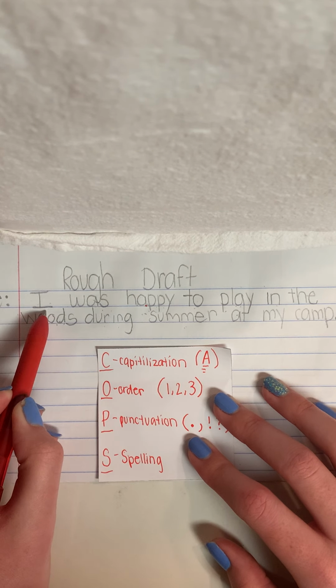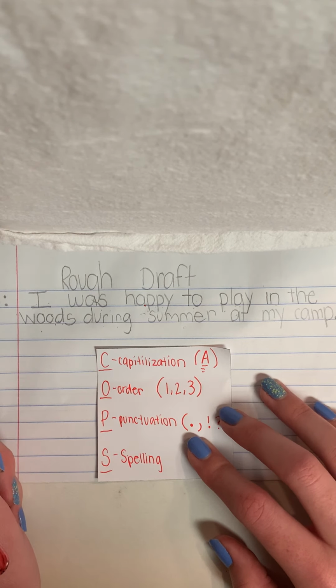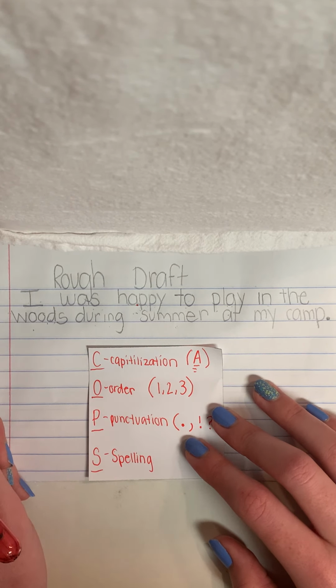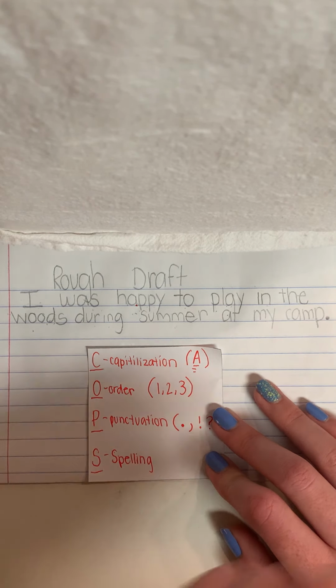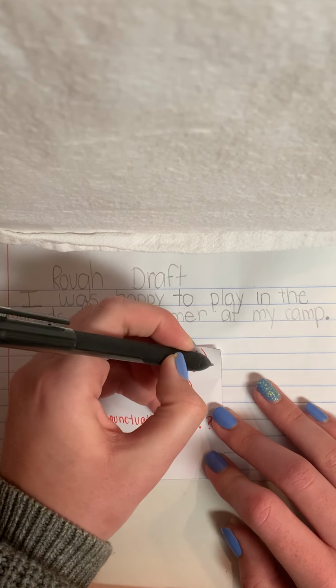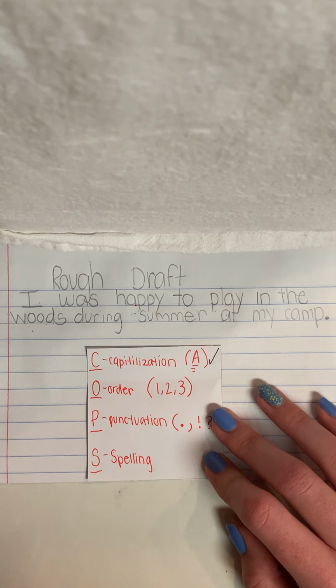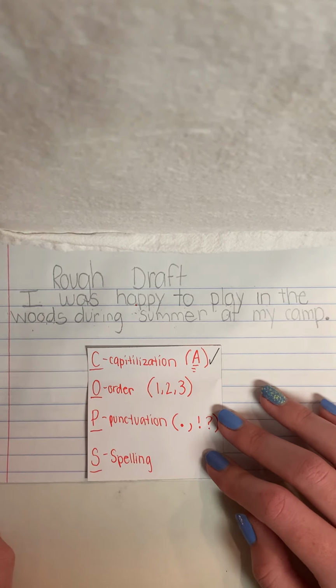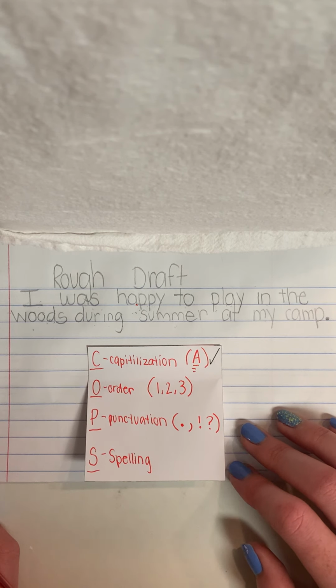Well, I do start with a capital letter, so that is perfect. And I do not have any other names or any other words in this sentence that would require capital letters. So I'm going to put a check mark near the C for capitalization, and that lets me know that we checked for capitalization in my rough draft.